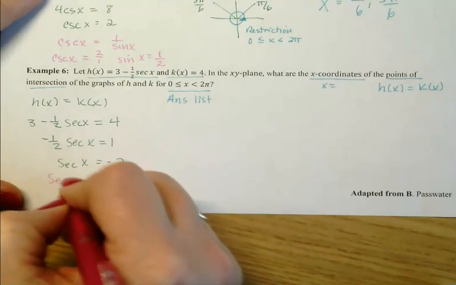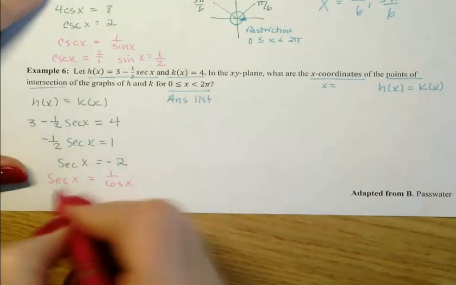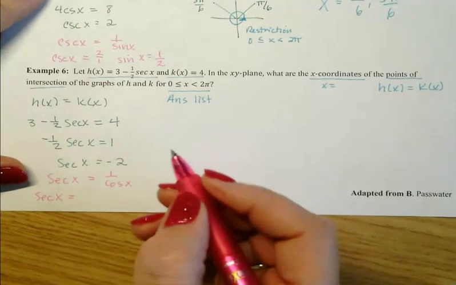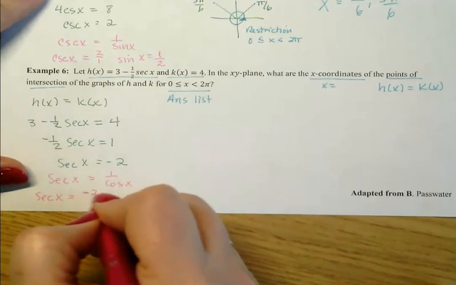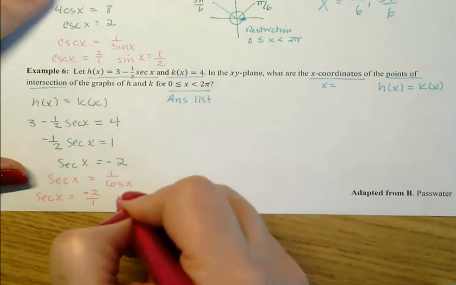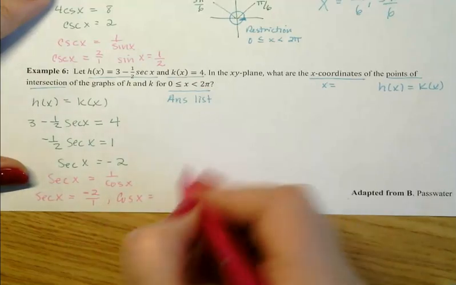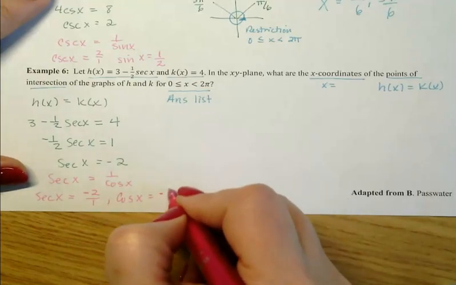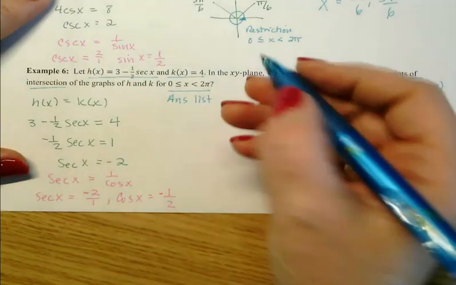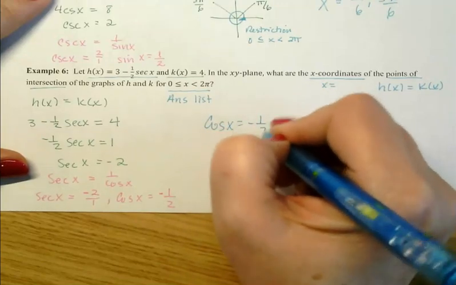So remember what we learned today is secant of x is 1 over cosine of x. So I'm going to say secant of x is, and I'm going to take this secant that we found, negative 2 over 1 because it's easier if it's a fraction. And then its reciprocal is cosine of x. So I can turn the fraction upside down. I'm going to get negative 1 over 2. And so that's what I'm going to solve. So I'm going to solve cosine of x equals negative 1/2.